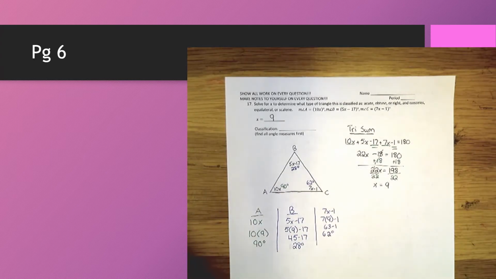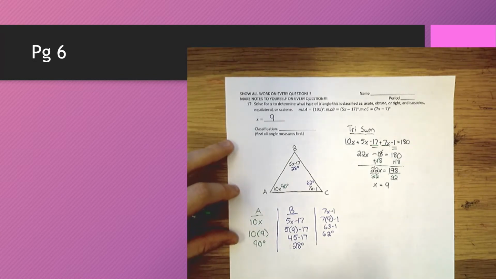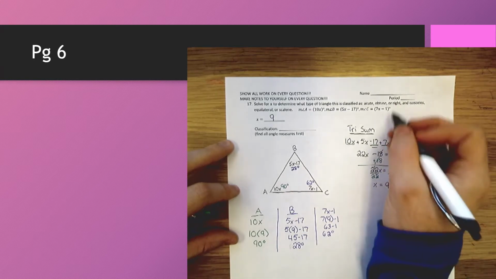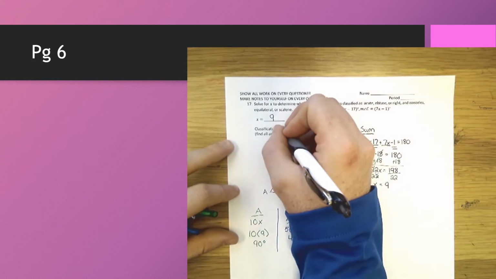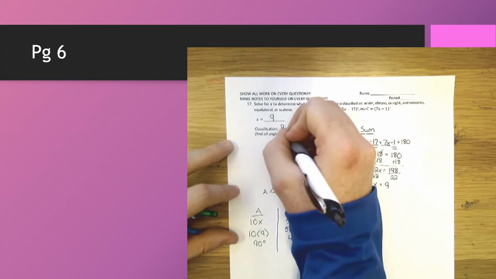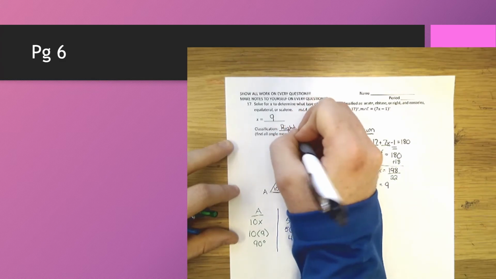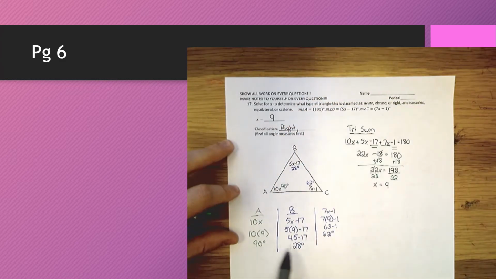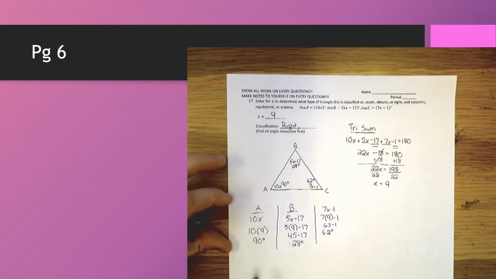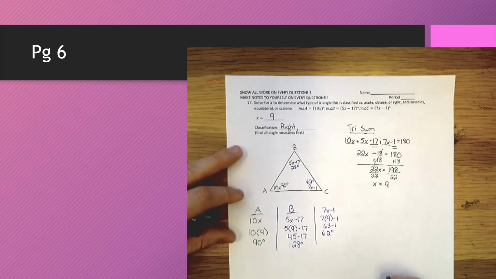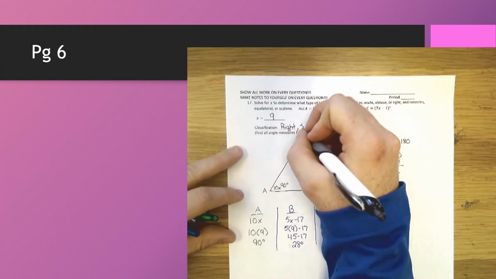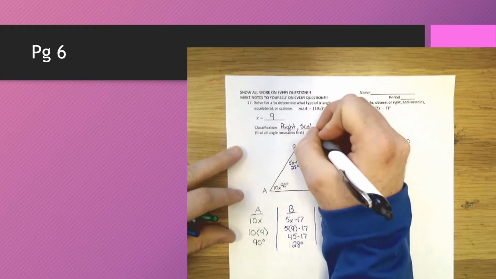So based on the angles, I have a 90-degree angle. So if I have a 90-degree angle, I am dealing with a right triangle. So I know it's going to be a right triangle. Now, all angles are different. So if all angles are different, that means all the sides will be different. So the only one that means all sides will be different is scalene.